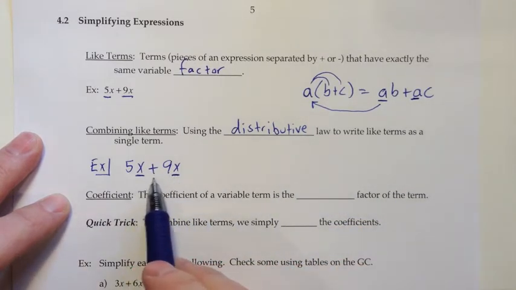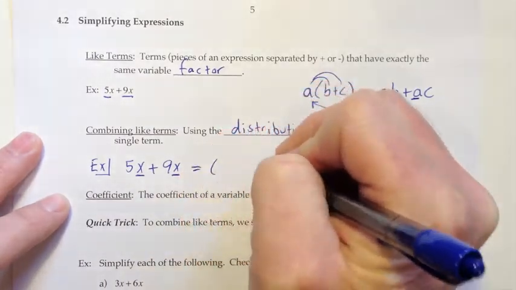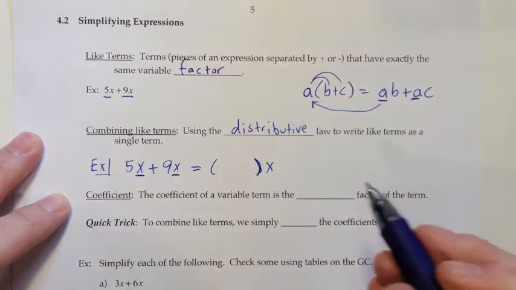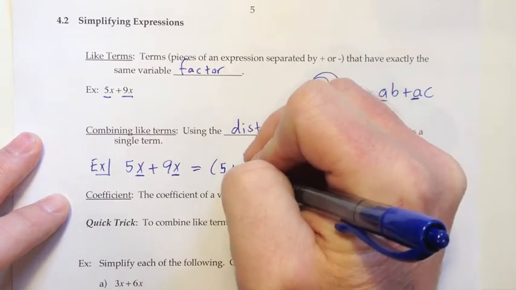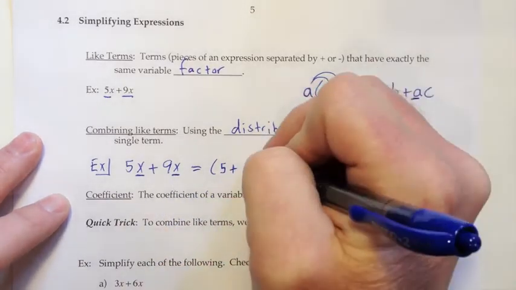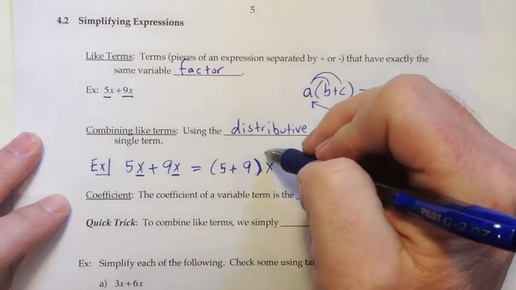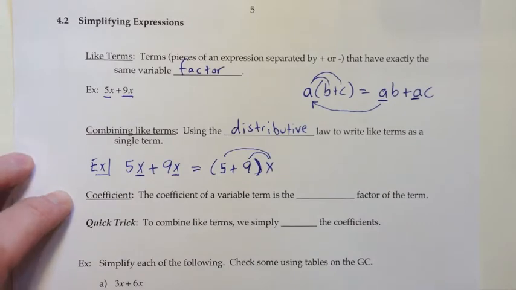So if I have the x in each one of those, then I can factor that off to the right. I'll just show that first. So I've kind of factored that out. And so what would be left? Well, the 5 would still be here from the first term, the plus sign would still be there, and the 9 would still be there from the second term. And you could check that by multiplication. If you thought of distributing that x back in, you'd be right back at the 5x plus 9x where we started.